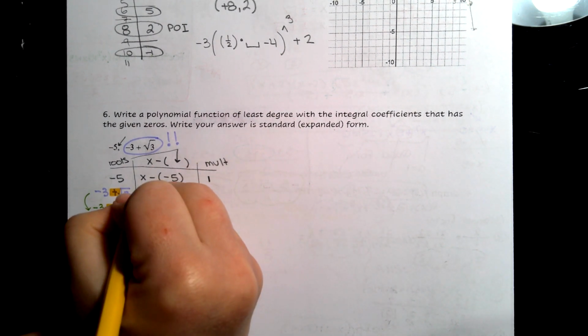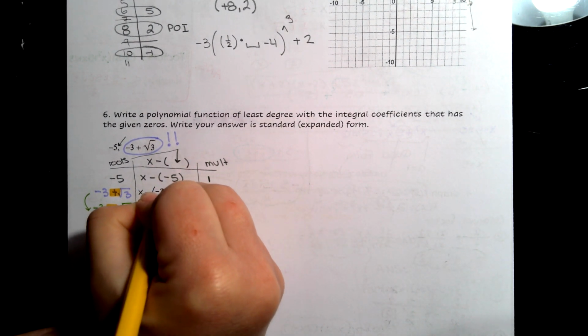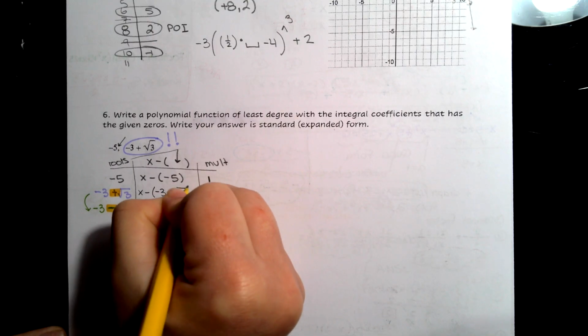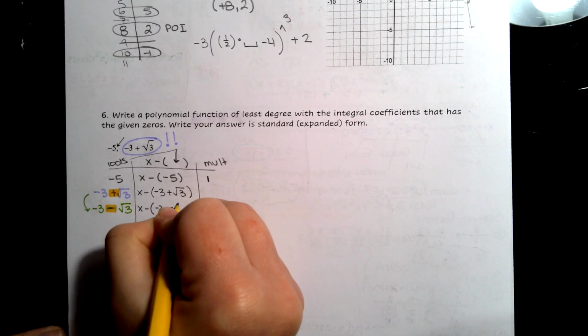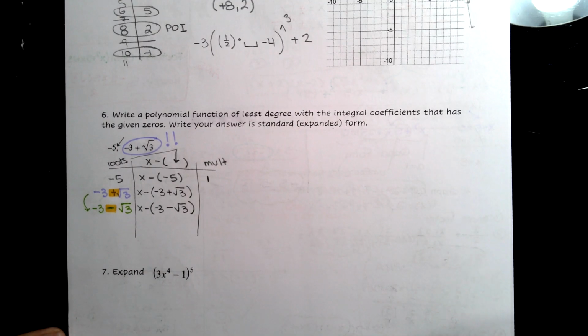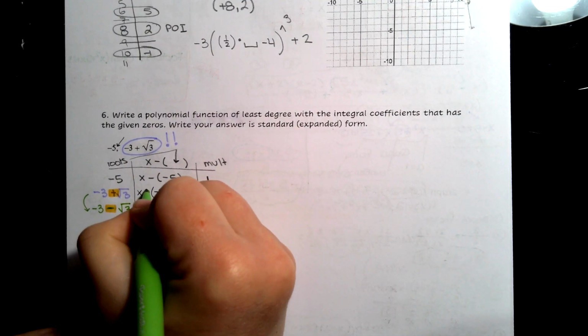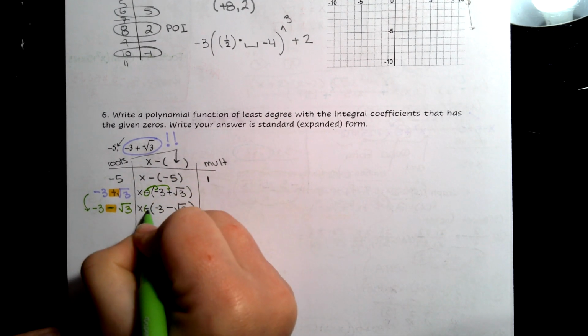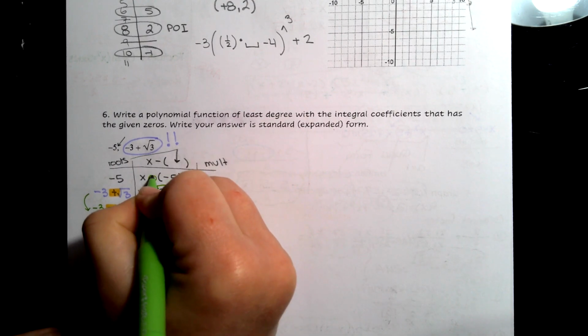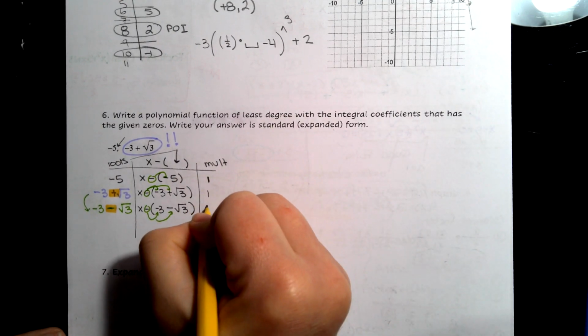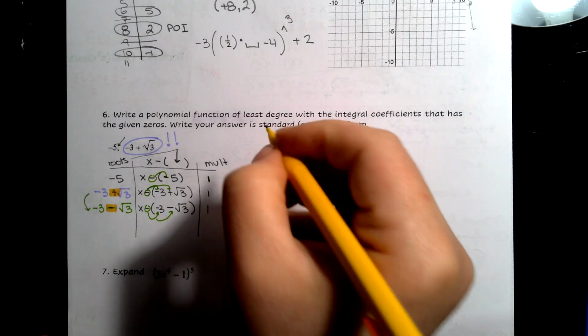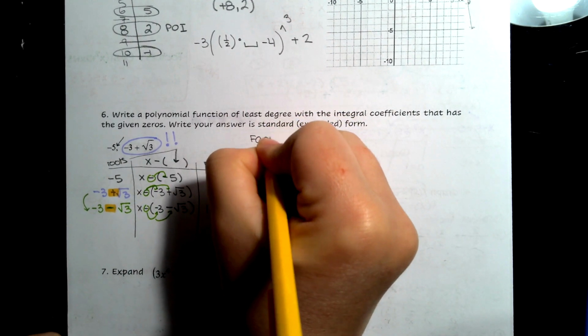So for my pattern, I get x minus open, -3 plus the square root of 3, close it. And then x minus open, -3 minus the square root of 3. So we're not going inside of the radical, but this minus does need to be distributed. And again, since they're not telling us multiplicities, the multiplicity is 1. So we have our factored form.